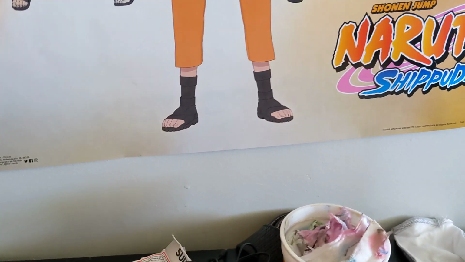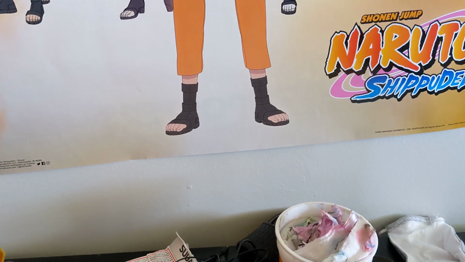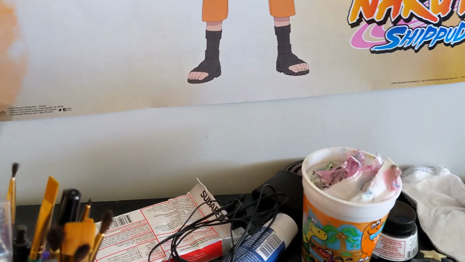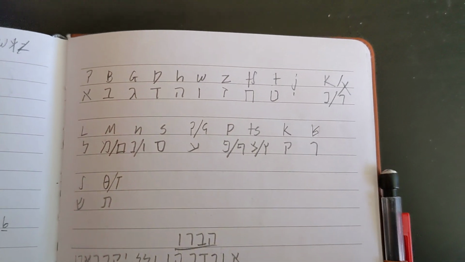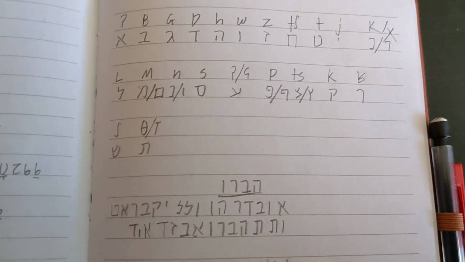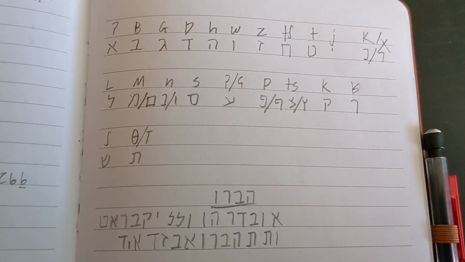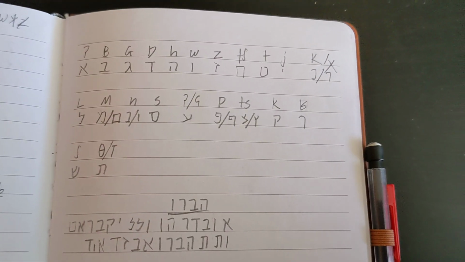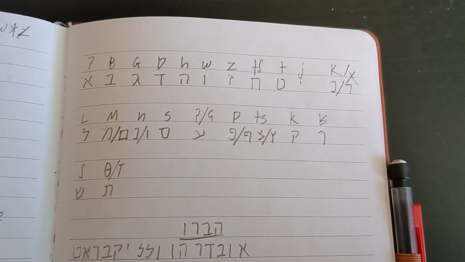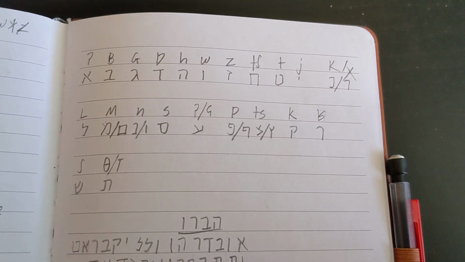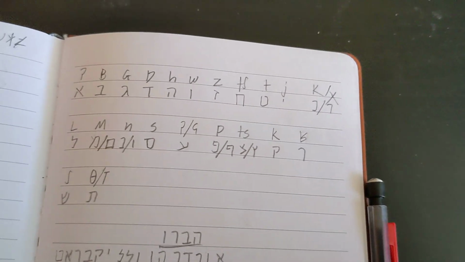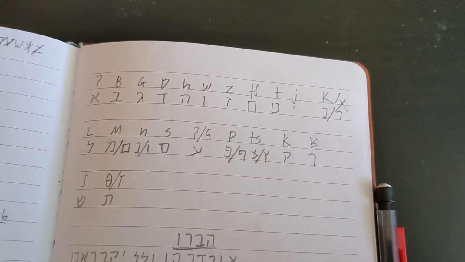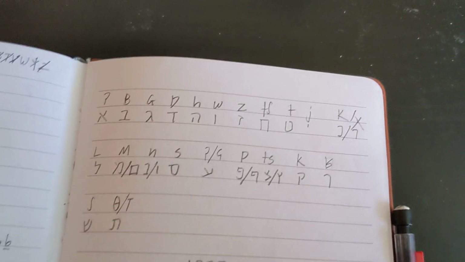Alright guys, so the other day I was experimenting with the Hebrew alphabet, right? And I just wrote a bunch of stuff in English, and I realized you can actually get away with a lot in English without a vowel. It's really interesting.